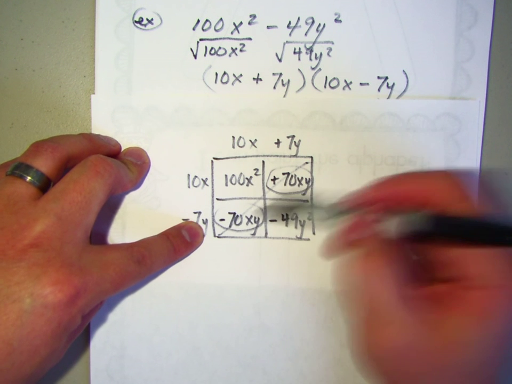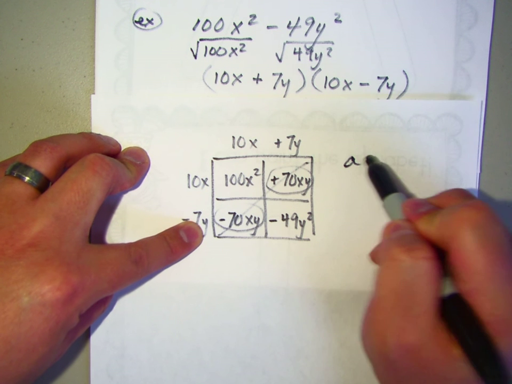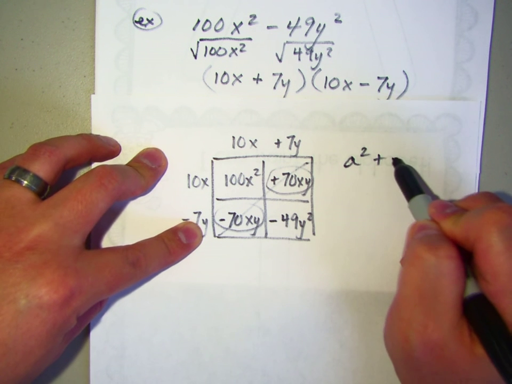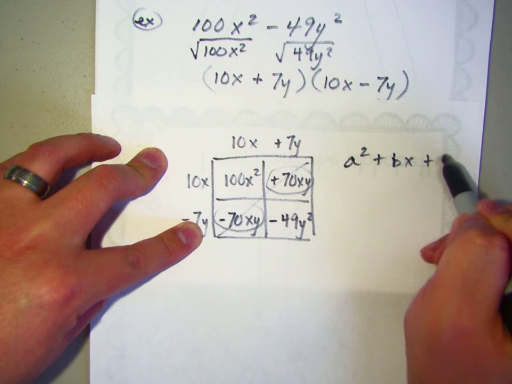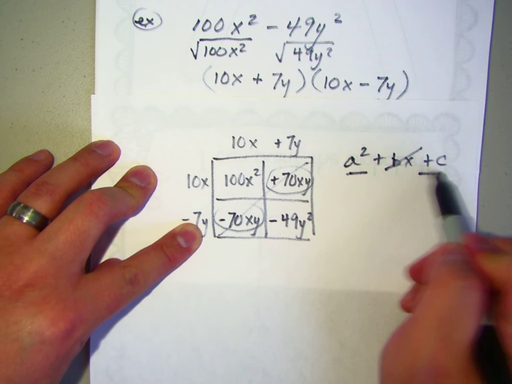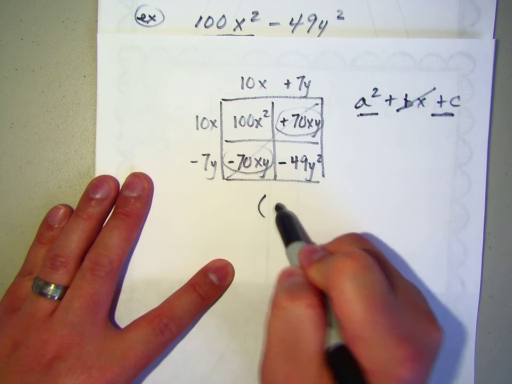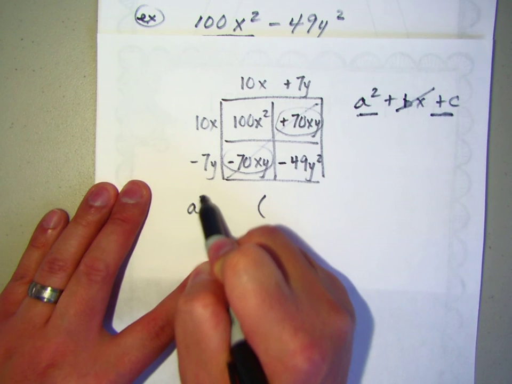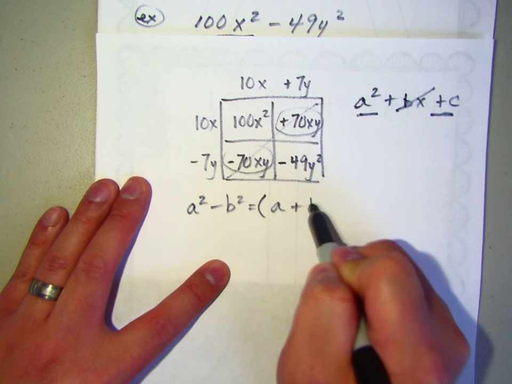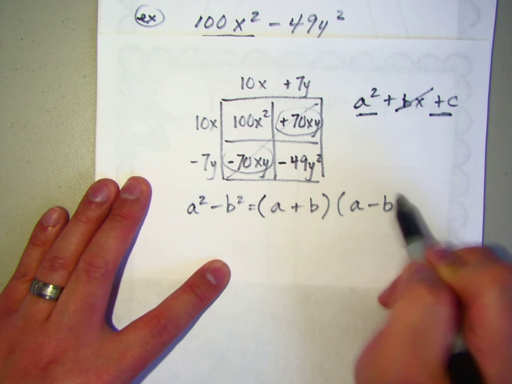Okay, so normally you get an answer that's a squared plus, what would you put here, bx plus c, but this middle term is going to go away. So we're only left with two terms. And specifically, just to recap again, difference of two squares: if you have a squared minus b squared, you will get the square root of each of those terms, one with a plus sign in the middle and one with a minus sign. Okay, difference of two squares. All right.